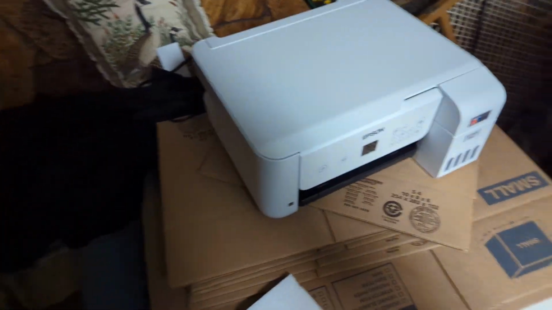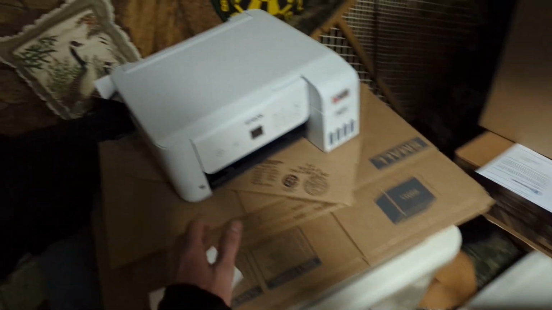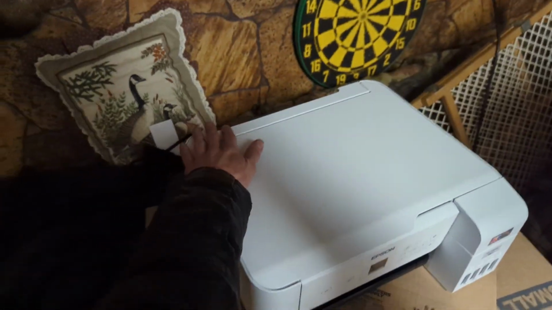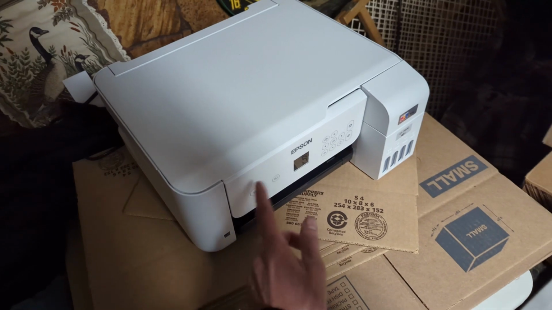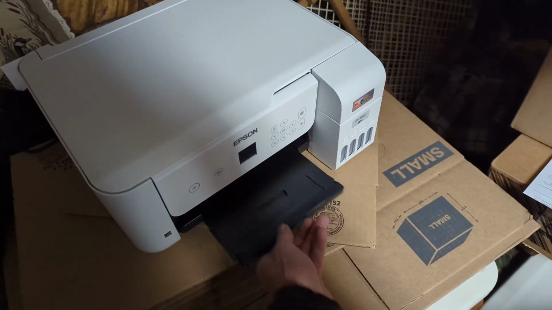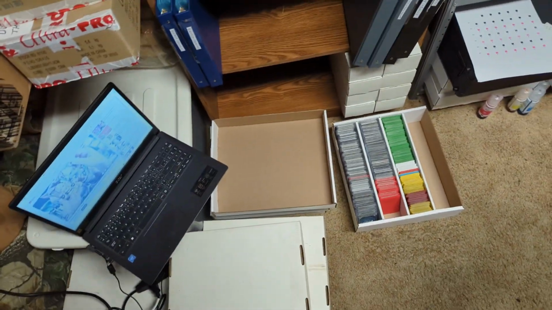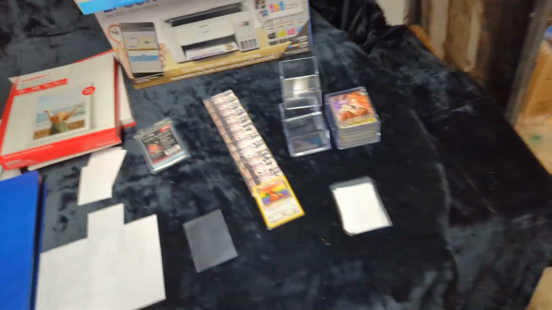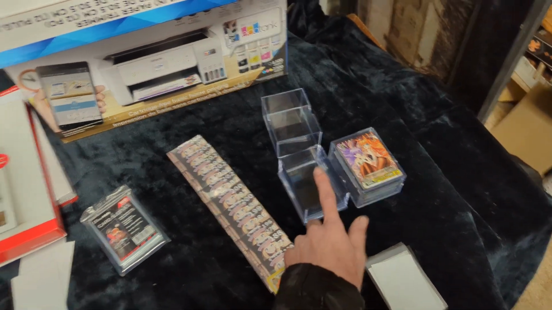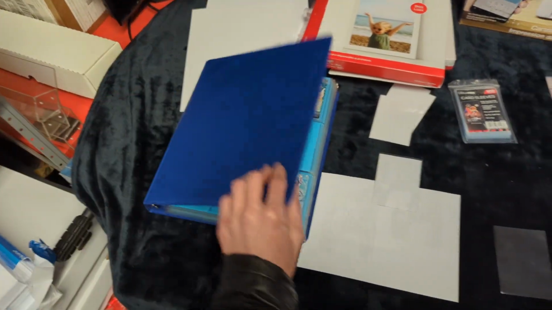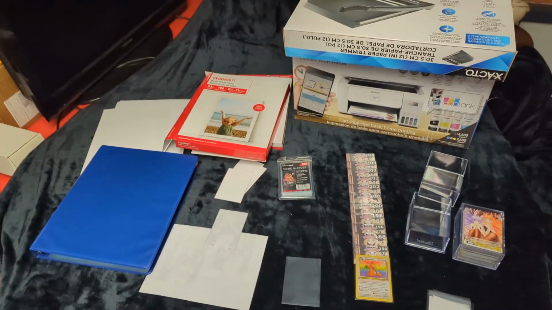And then it's just over here. We did have it down here because we were using it before. This thing's pretty cool. You just put the paper up here, then you put this up, put the power on, pull this tray out, then just print out your own cards. Just put them in the penny sleeves, or put them in these 100 count boxes because they fit in there, or put them in the binder. So that's pretty much it.